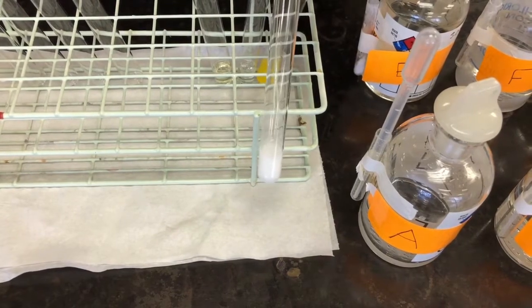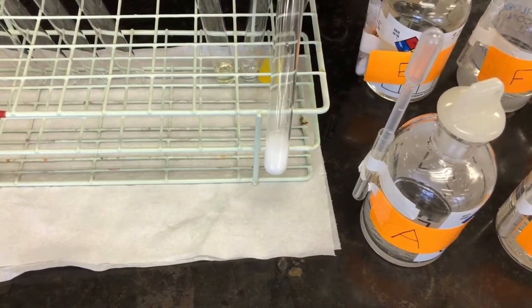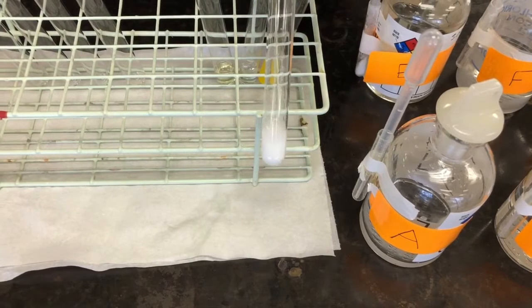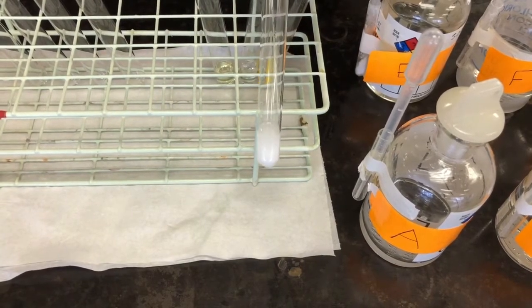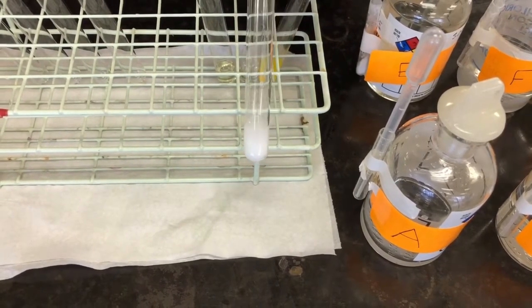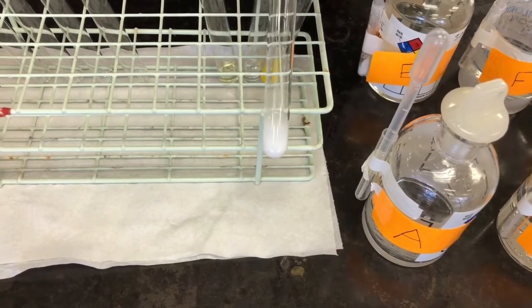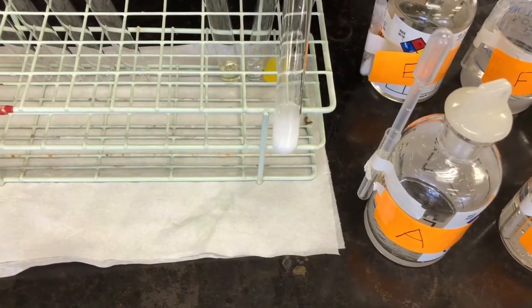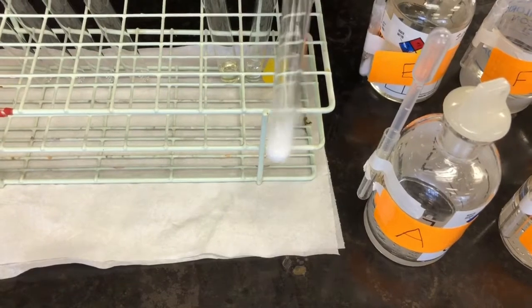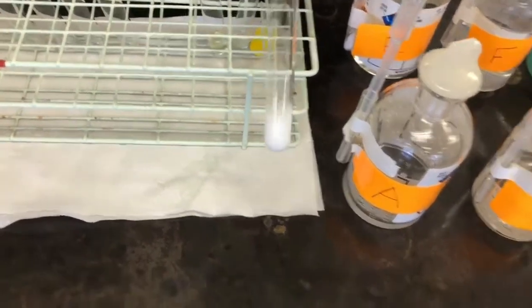So our observation, again, A and D reacted to produce a white precipitate. Our deduction is going to be that A and D reacted to produce a white gelatinous precipitate. Okay. So that's A and D, a white solid.